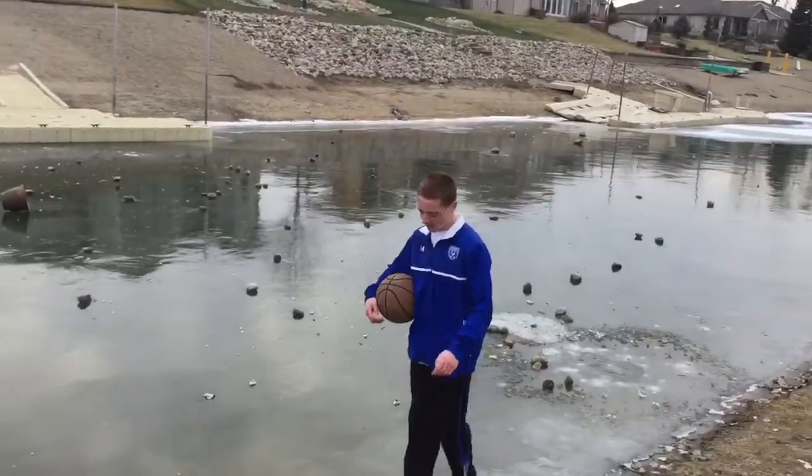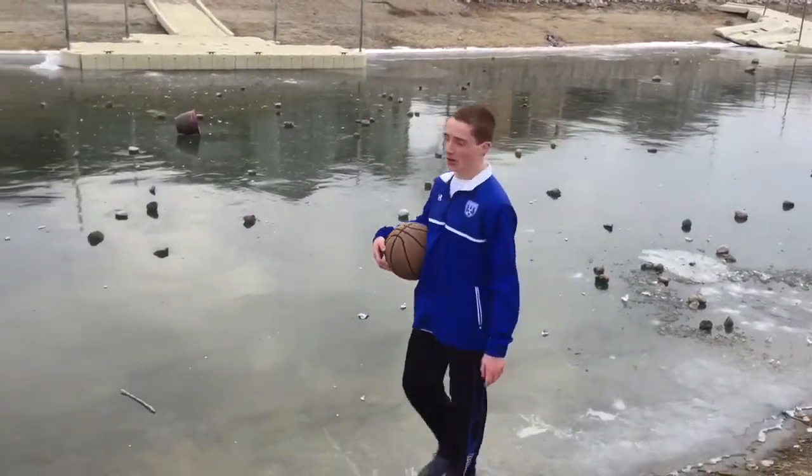Nice shot, Braden. Sir Isaac Newton said, an object in motion tends to stay in motion, while an object at rest tends to stay at rest.